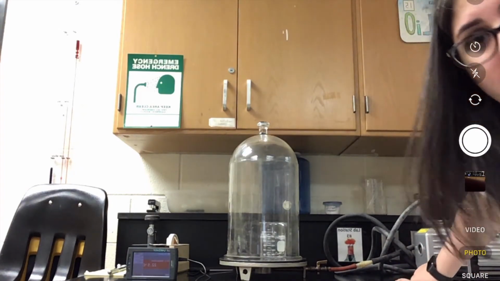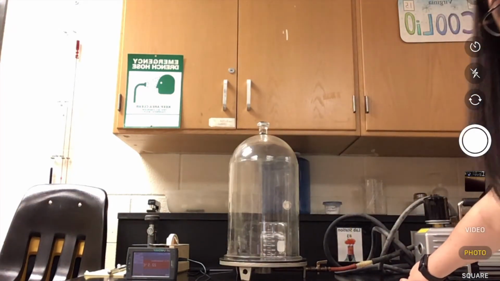So you can see those bubbles going up. That is the boiling of that water. I'm going to go ahead and turn off the vacuum.